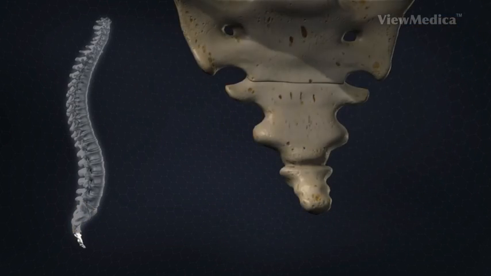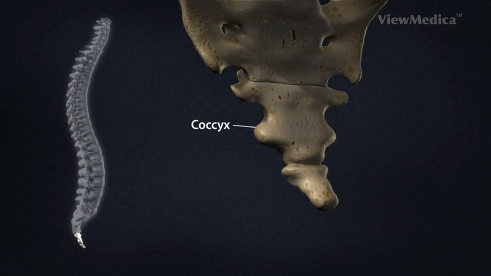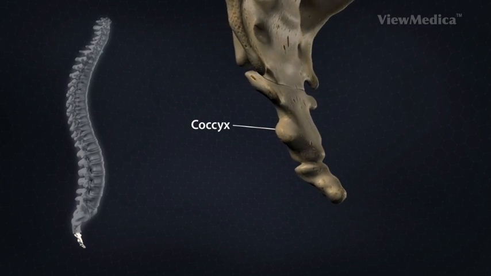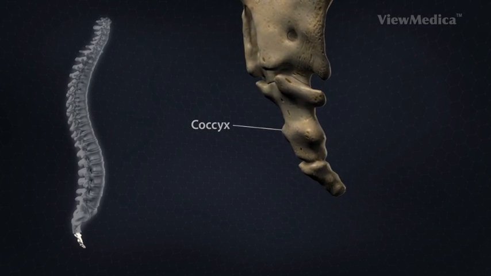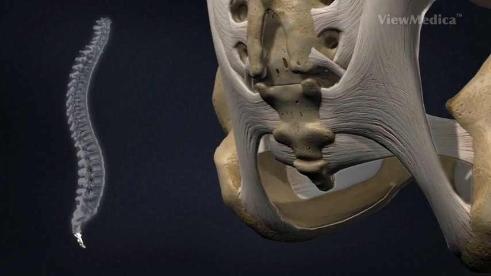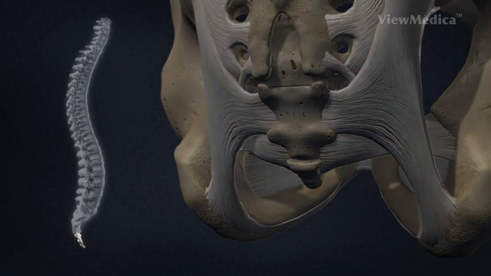The coccygeal region, commonly called the tailbone, consists of 4 small vertebrae. These tiny bones may be fused or separate. Together, they form the coccyx, an attachment point for various muscles, tendons, and ligaments. The coccyx also helps support the body when a person is sitting.